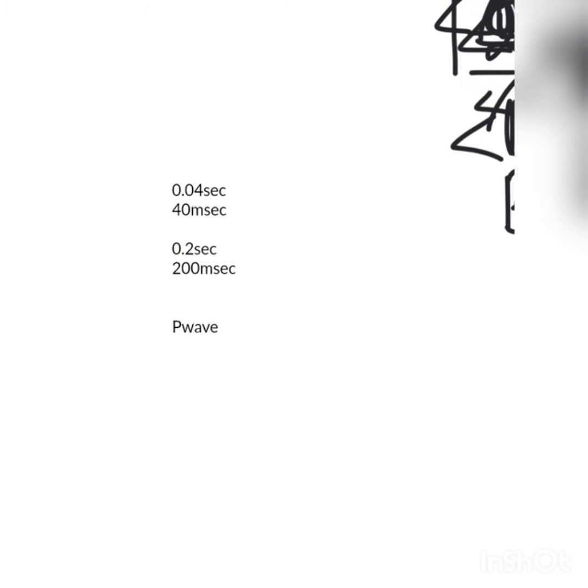Now about the P wave. We actually discussed the normal duration and normal amplitude. Normal duration was less than 3 small boxes, or we can say less than 120 milliseconds. Now the amplitude was different in limb leads and precordial leads.